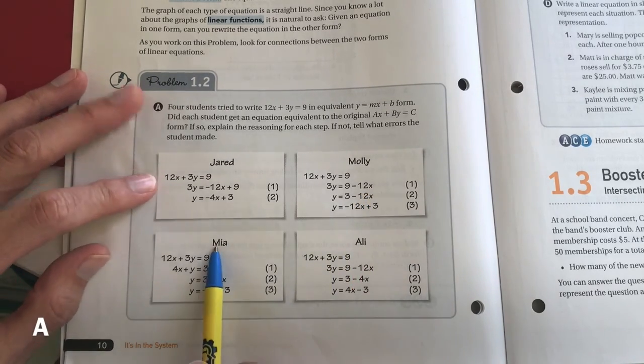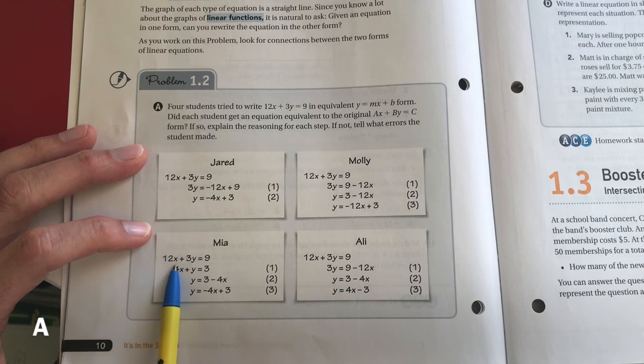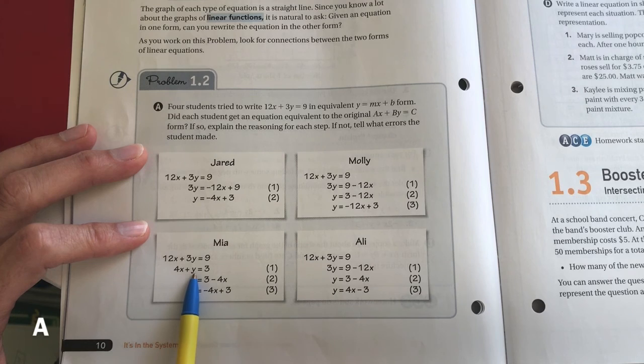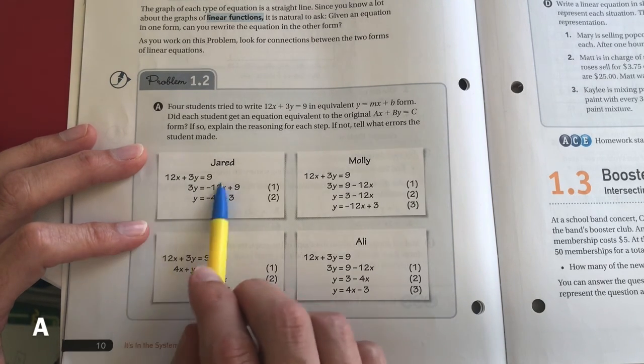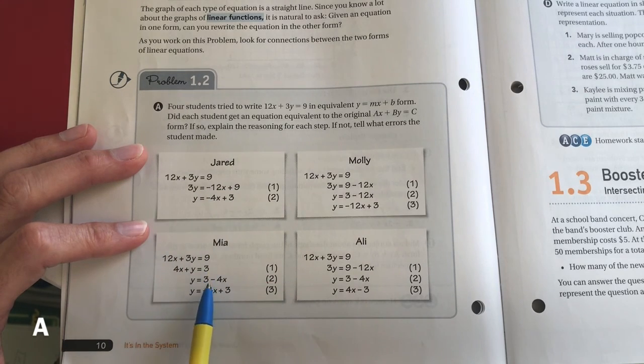Okay. Let's look at Mia's here. We've got 12x plus 3y equals 9. And automatically she goes down to 4x plus y equals 3. And I wonder, instead of moving that 12x over, I think Mia actually divided by 3 first. You see that 12 goes down to 4, 3 goes down to that 1, and 9 goes down to 3. So I think she divided everything by 3 first, and then reordered this here. Then she did the minus 4x on both sides, and then put that in front here. So Mia, I agree with on hers there.